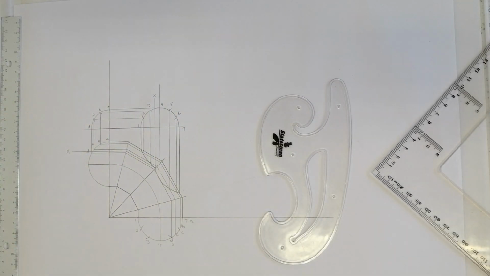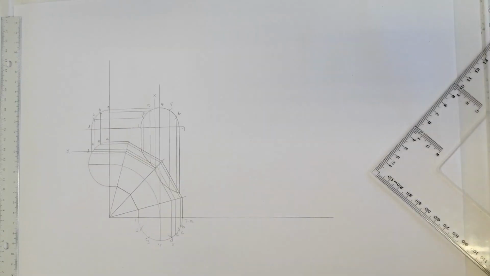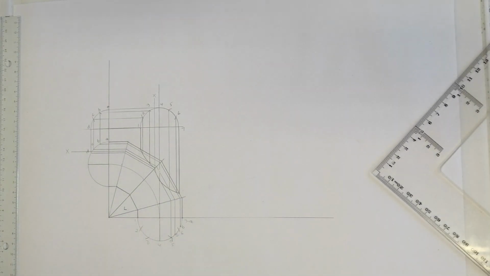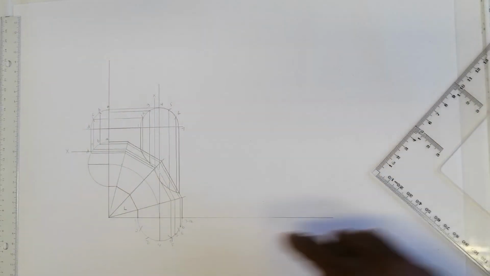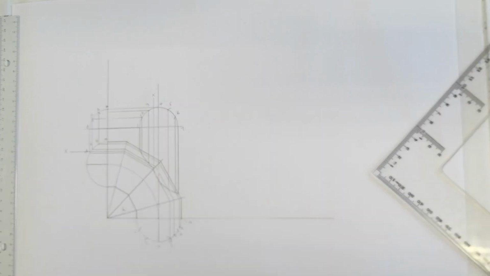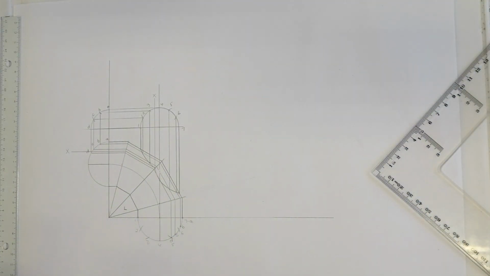Okay, this is our line of penetration. Now we need to draw the development of point segment L. So this is our segment L. Before we do that, we have to bisect it so that we get the center. How do I bisect?